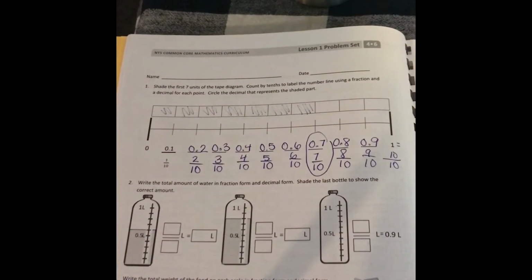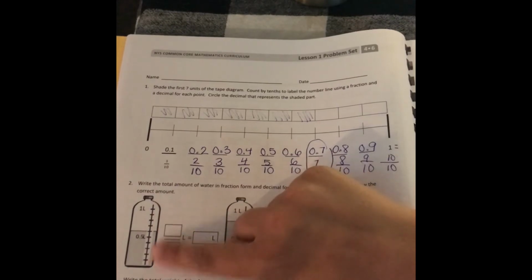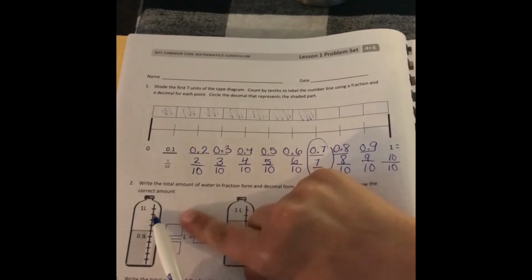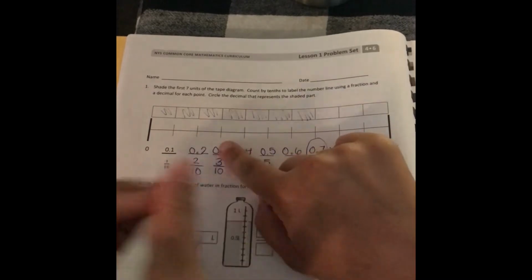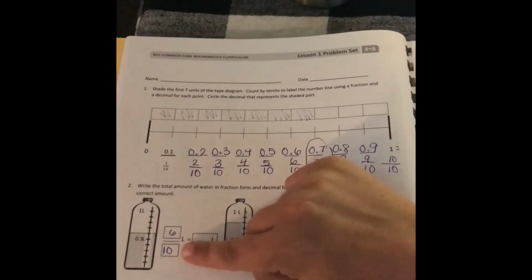Write the total amount of water in fraction form and in decimal form. Shade the last bottle to show the correct amount. So we're going to look over here and we see that it's about halfway full, right? This is half. So 1/10, 2, 3, 4, 5, 6/10, 7, 8, 9, 10. It's already shaded, and we're going to write 6/10 of a liter.